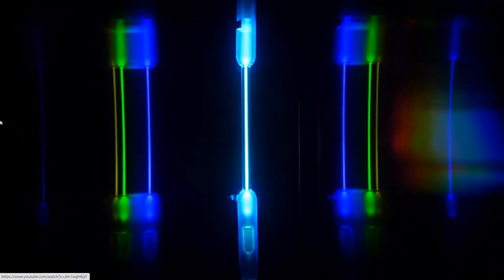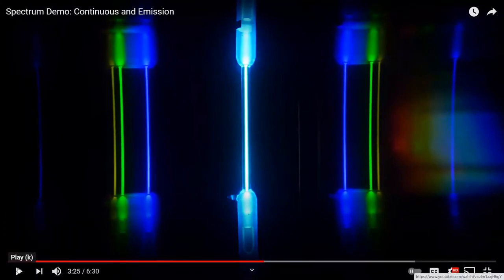Now let's try it with the diffraction grating in place. And what you see in this case are a green line and a blue line predominantly in this mercury spectrum. For blue, here's the M equals 1, or first diffraction order, and the second diffraction order.